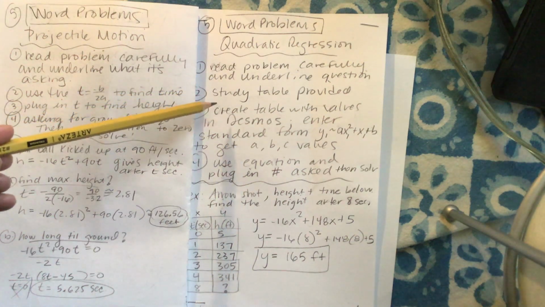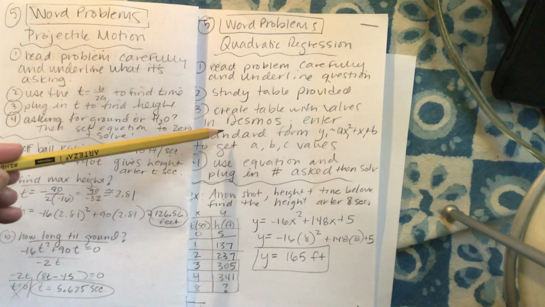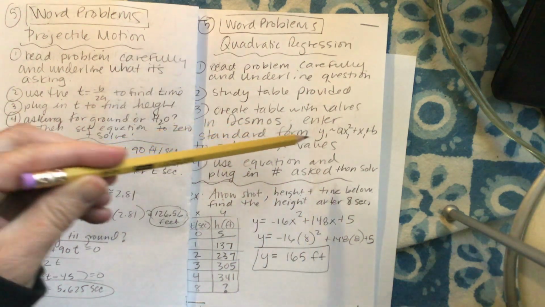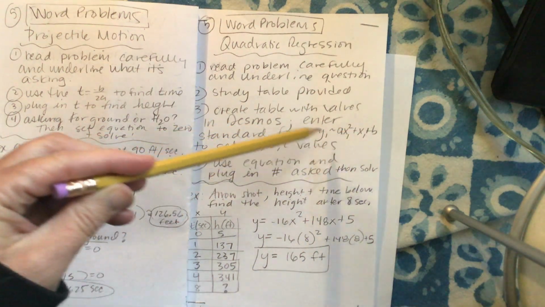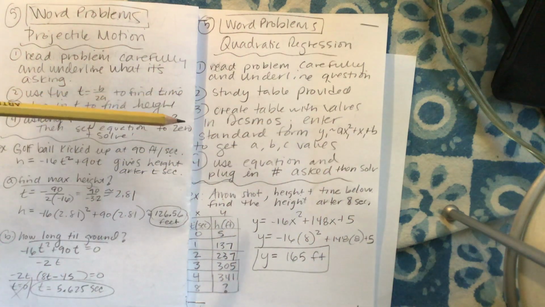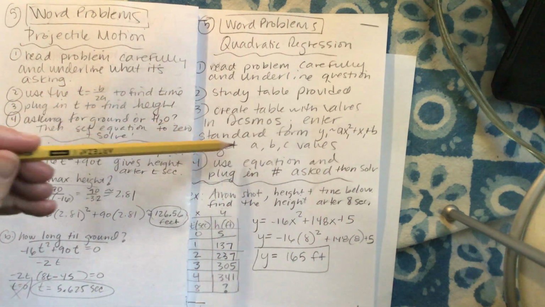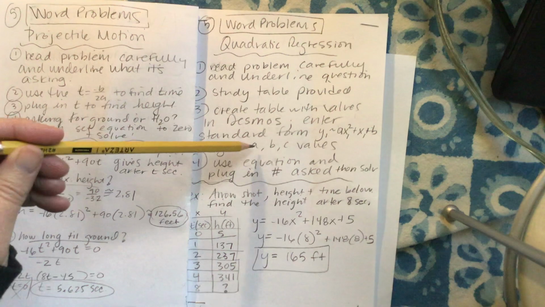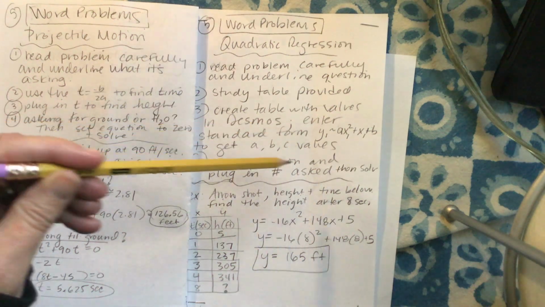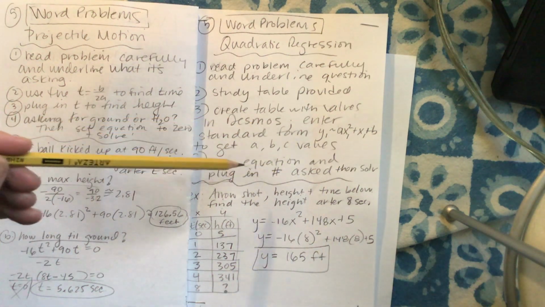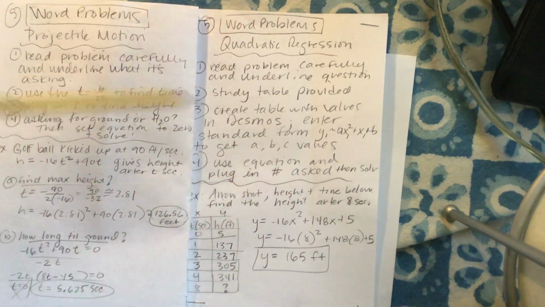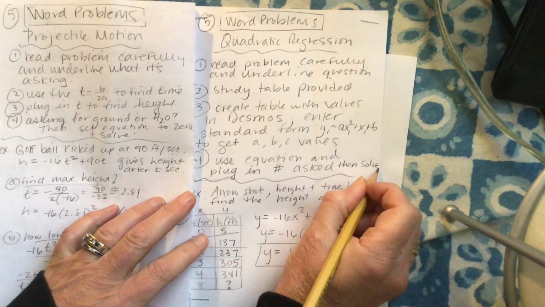So then you're going to create the table in Desmos, enter all the values, and then on that second line, you're going to enter that approximation because you're trying to find either a curve or a line of best fit. And it's trying to basically create the equation for you to get your ABC values. Then use that equation that it gives you. Plug in that number, whatever they're asking you to solve. Okay? So here's our example for that.